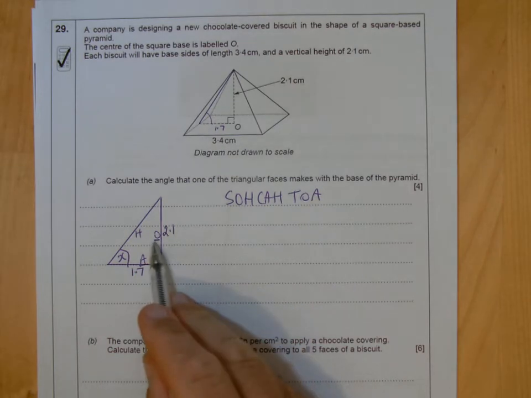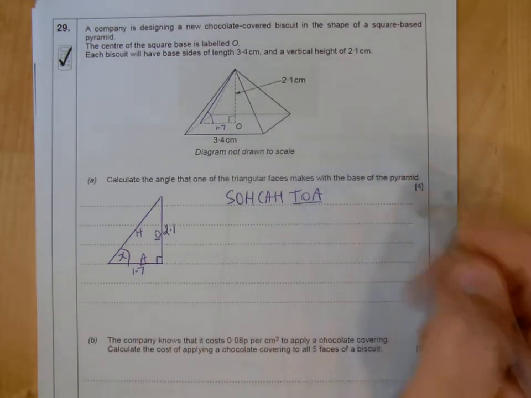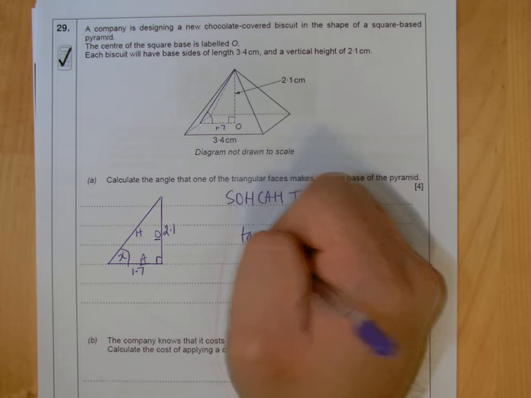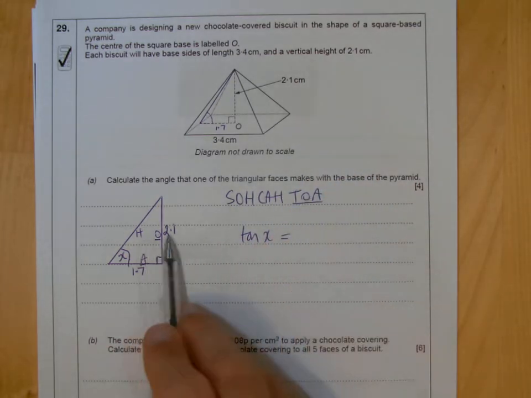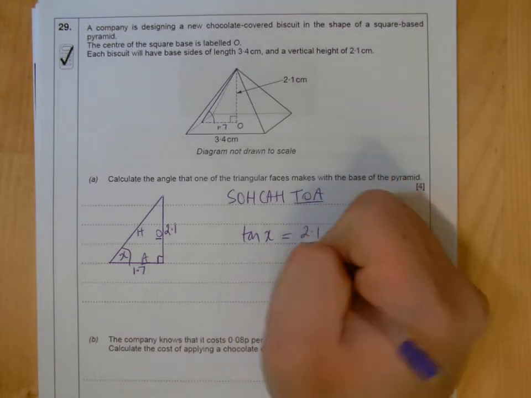And of course, the two sides I'm going to use here are O and A, so it's going to be tan. So I'm going to do tan of the angle X. Follow the order O over A, so 2.1 over 1.7.